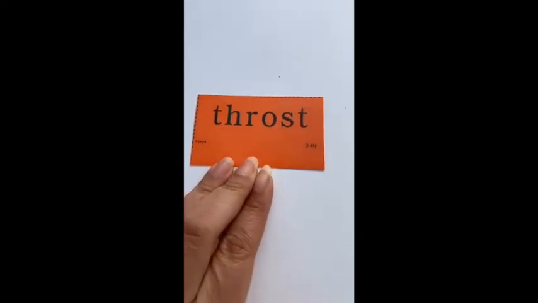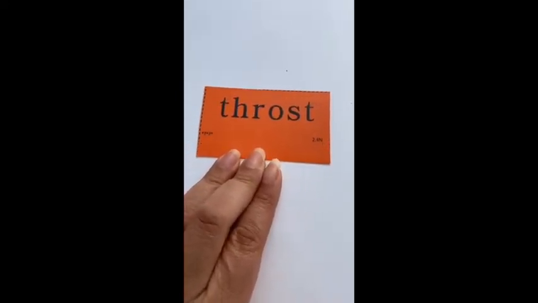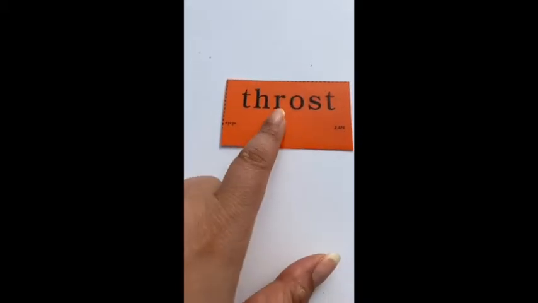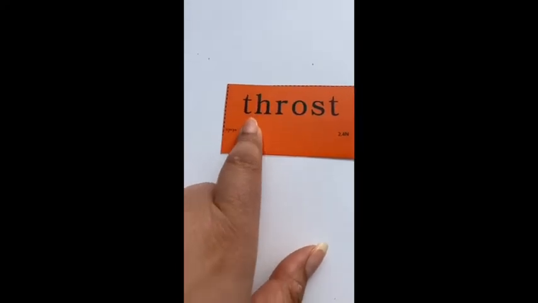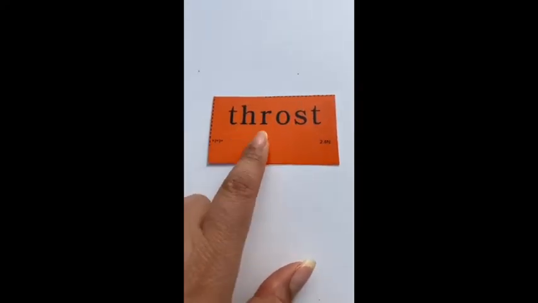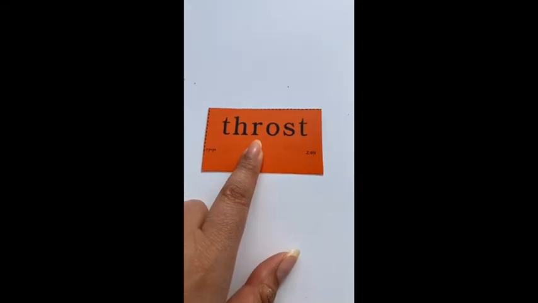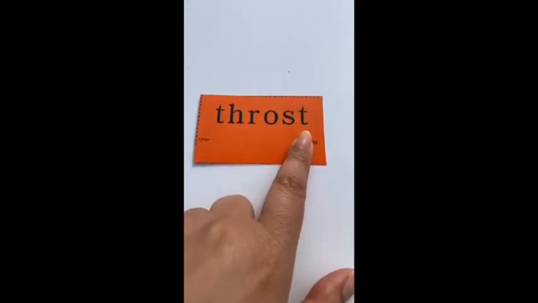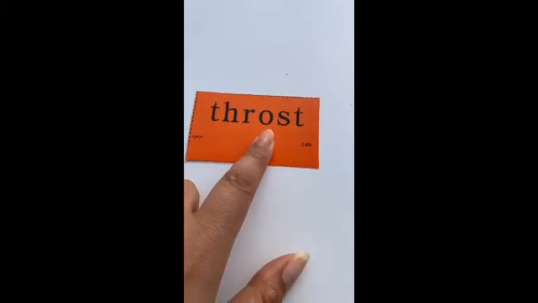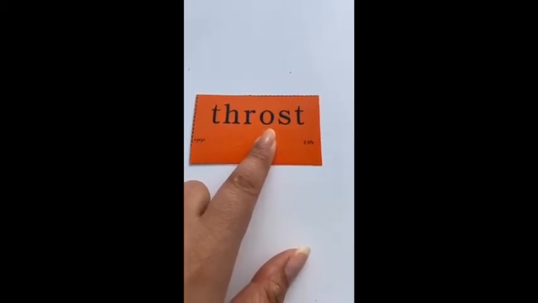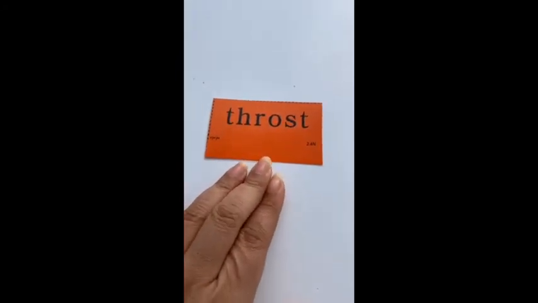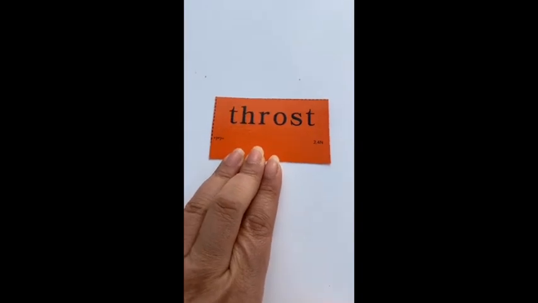Thrust. What do you notice about this word, thrust? I noticed that thrust has a digraph blend. So the TH is the digraph. The R next to it makes it a digraph blend. I also noticed that it has a blend at the end, ST. Additionally, the O is making an ah sound, so it's short. And it's followed by 2 consonants. So that means that this is also a closed syllable.